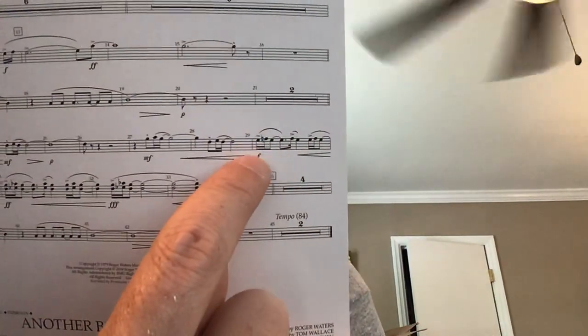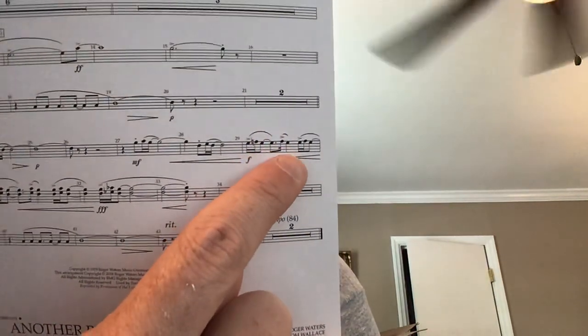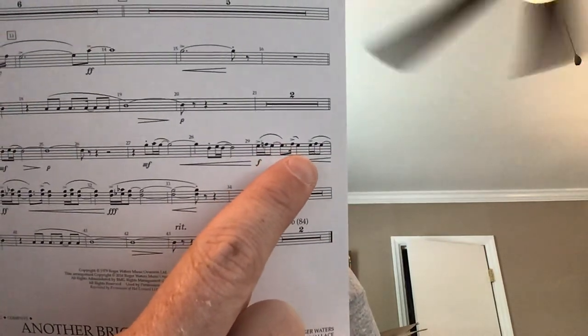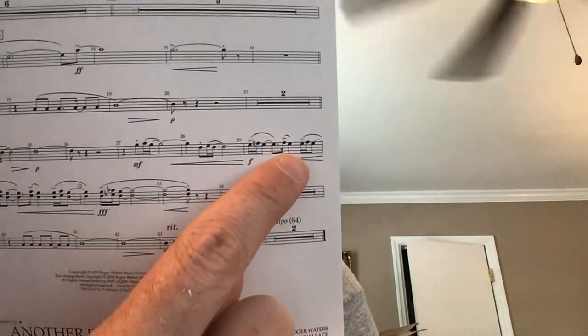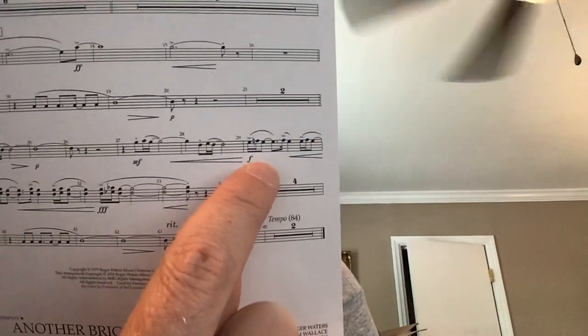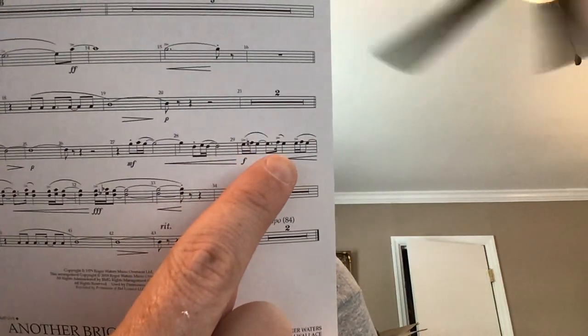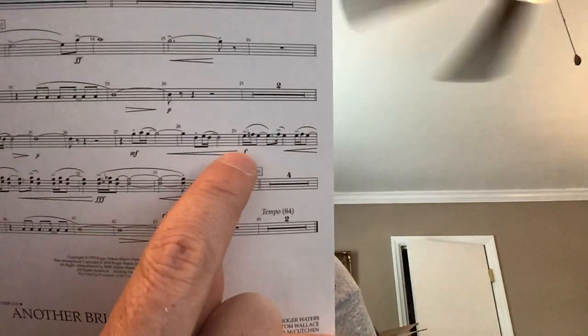So let's just take a look here, and I'm gonna do this one very slow without the ties. So this would be 1 E and 2 a 3. 1 E and 2 a 3. Ba da da da da da. So when you put the ties back in, you get da da da da da da da da da da.